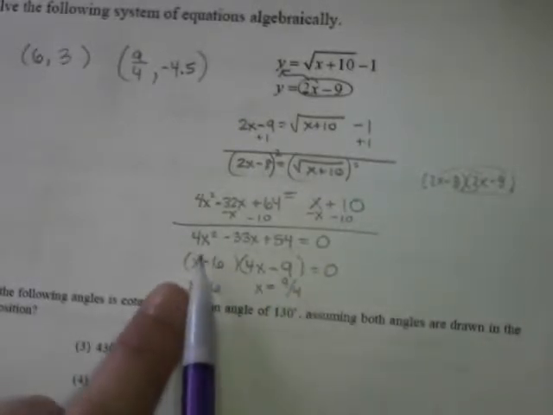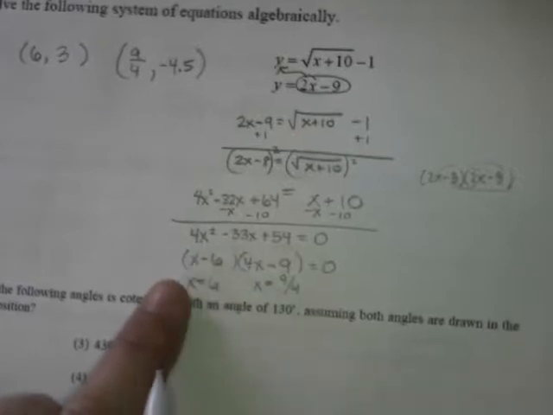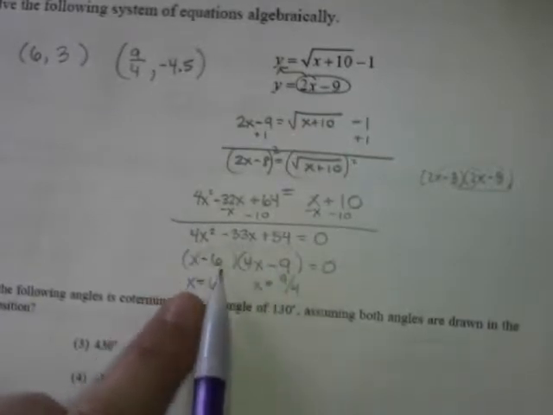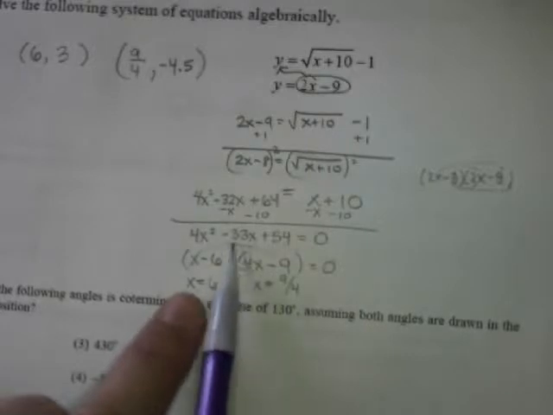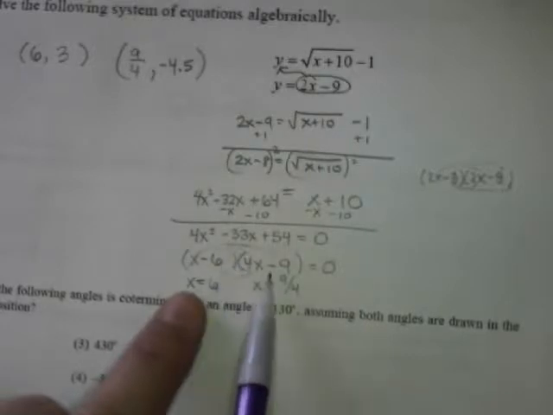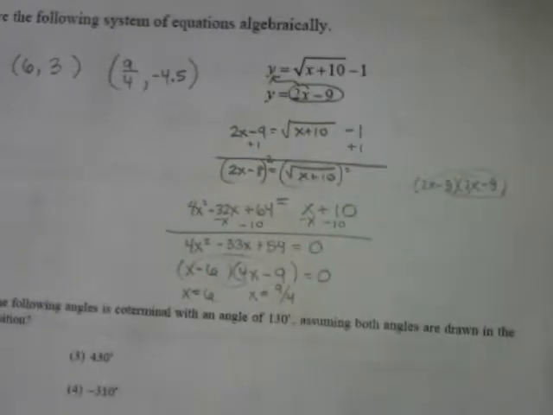No, this is factored, right? x times 4x is 4x squared. We got negative 9x, negative 24x, which combines to be negative 33x, and negative 6 times negative 9 is 54. This is tricky. I now know what happened, but it's not that we didn't factor right.